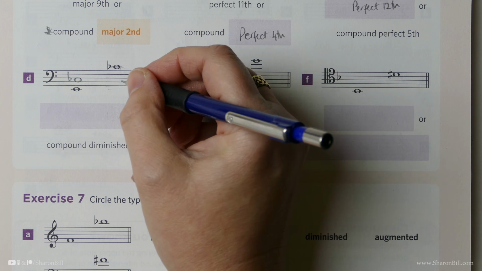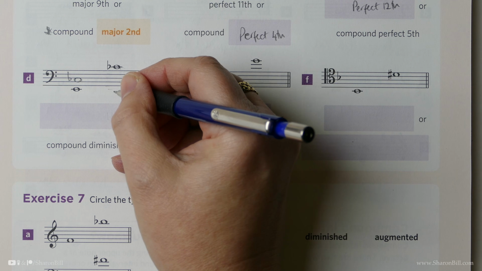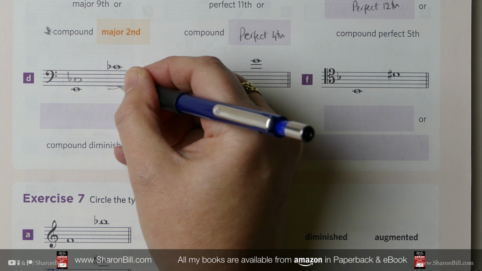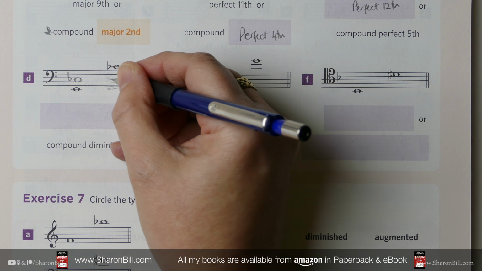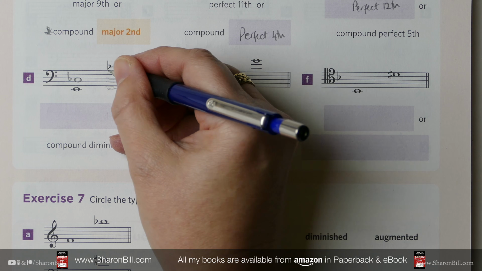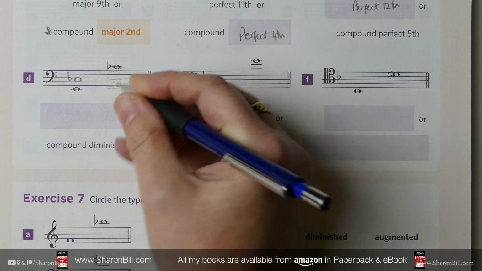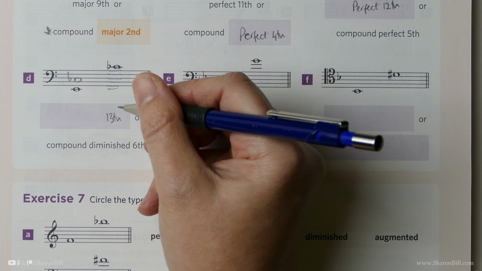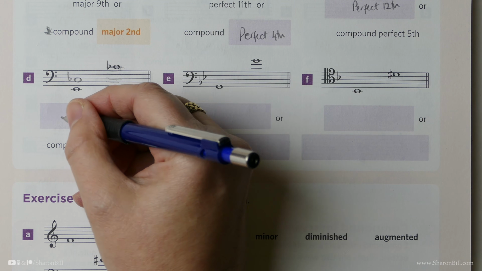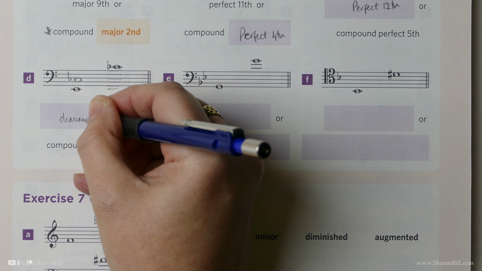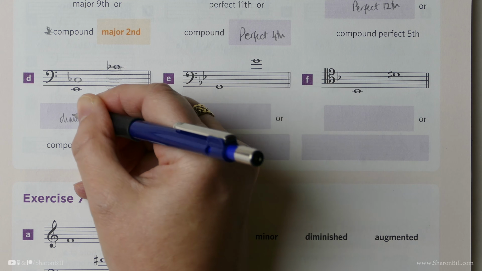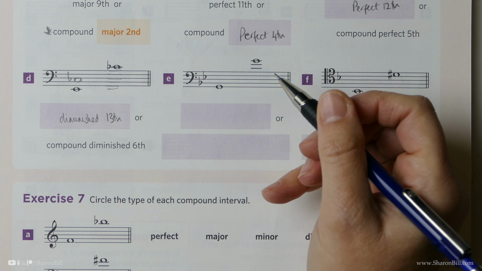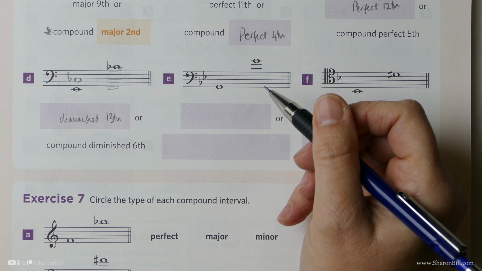Or if we count up a 13th, so it's 1, 2, 3, 4, 5, 6, 7, 8, 9, 10, 11, 12, 13th. It's a 13th. We've gone 13 steps and it's diminished just the same. The interval doesn't change. We've just got an octave to extend there. So let's see what we've got here.